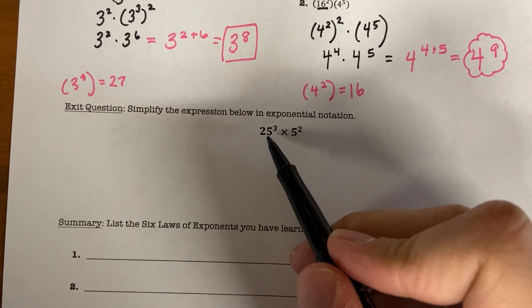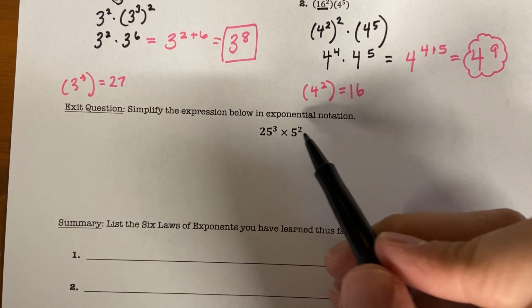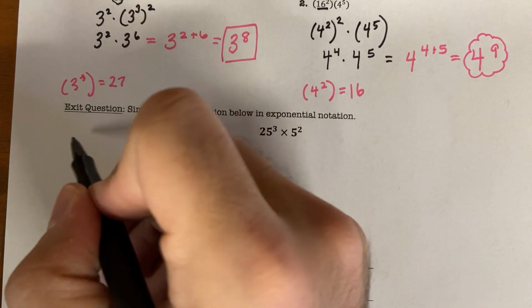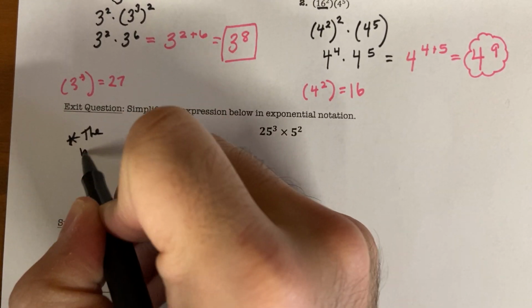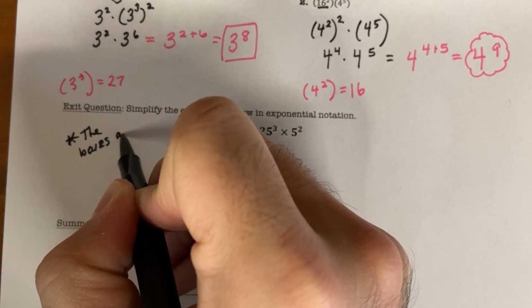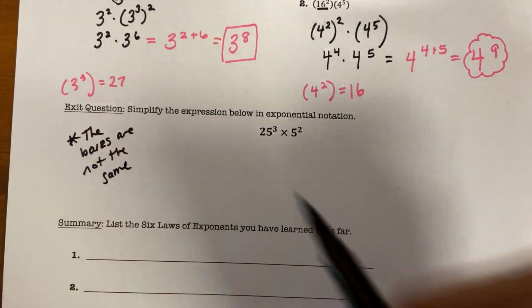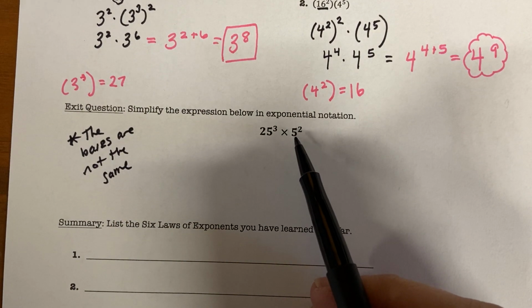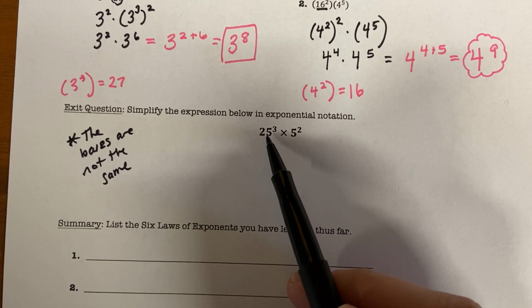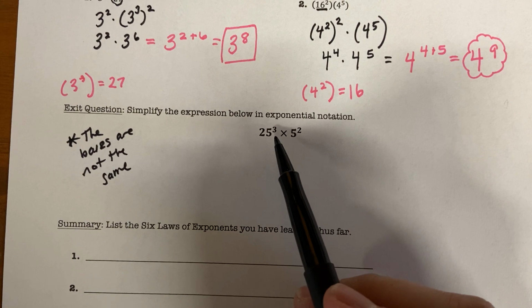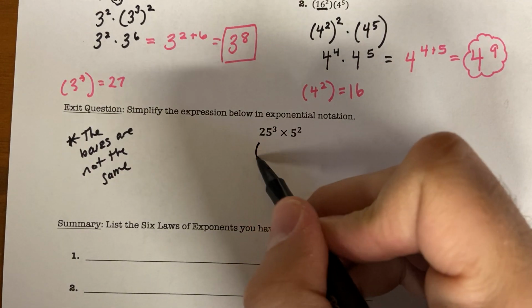So simplify the expression 25 to the 3rd times 5 to the 2nd. I can't simplify it right now because the bases are not the same. So I look at my smaller base, which is 5, and I tell myself I need to change that 25 into a 5. So 5 to the what power is 25? That would be 5 squared.